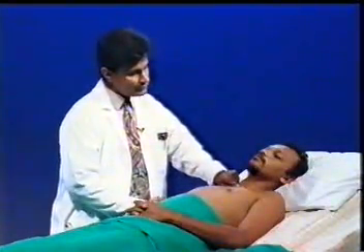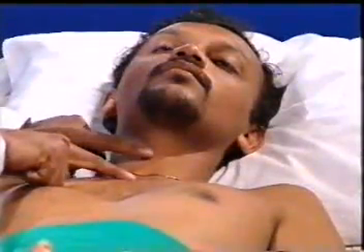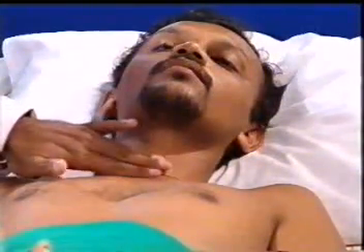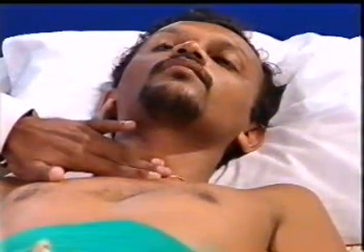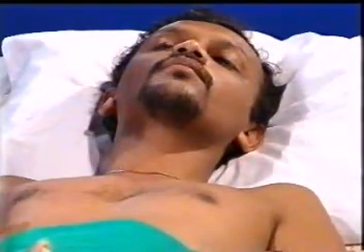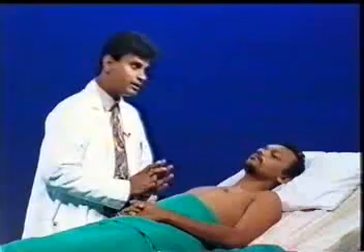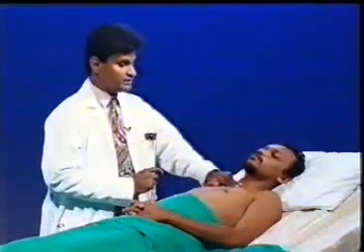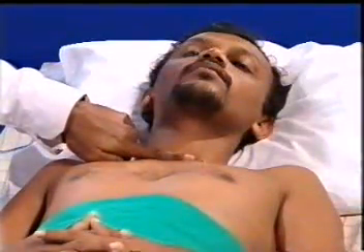Usually, between the suprasternal notch and the cricoid, you can insert about 3 fingers. But when there is hyperinflation of the chest, like in a chronic asthmatic or chronic obstructive airway disease, this distance is greatly reduced.